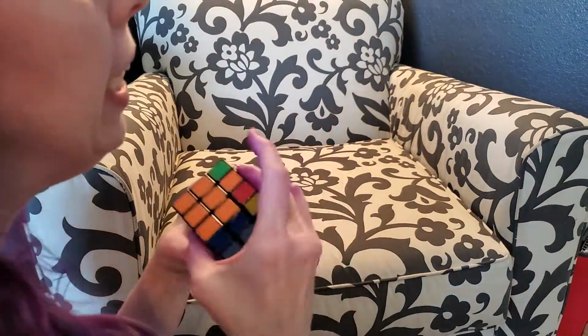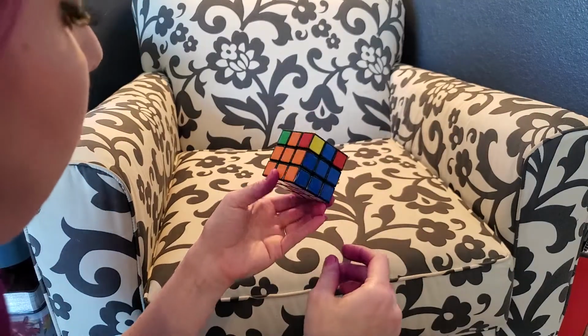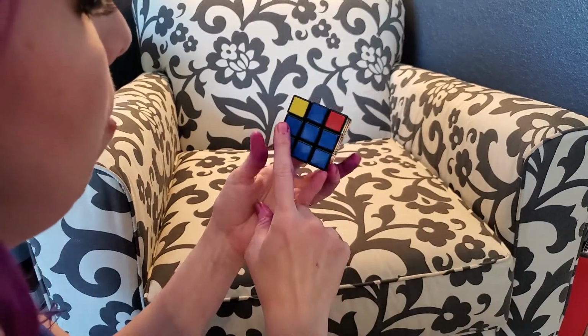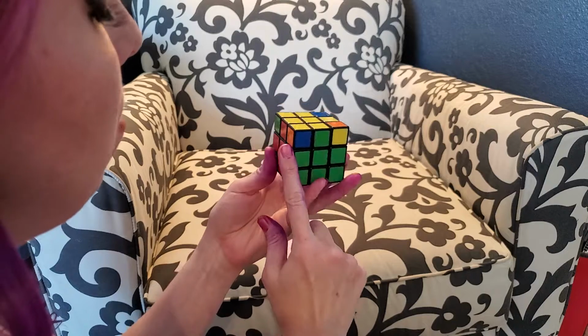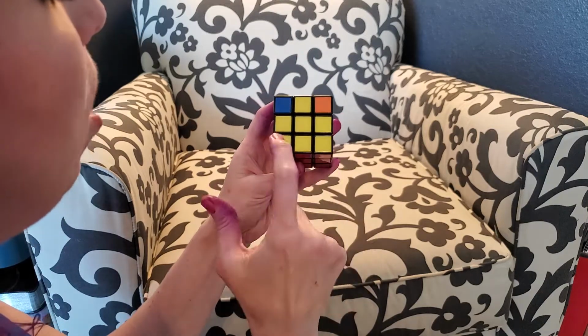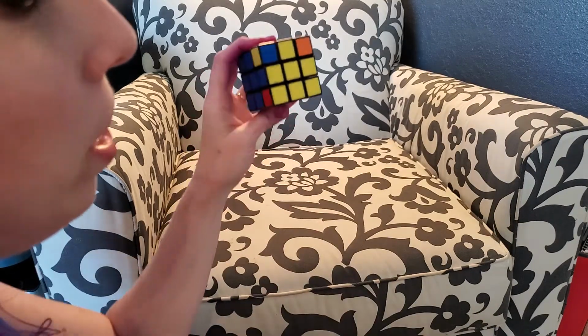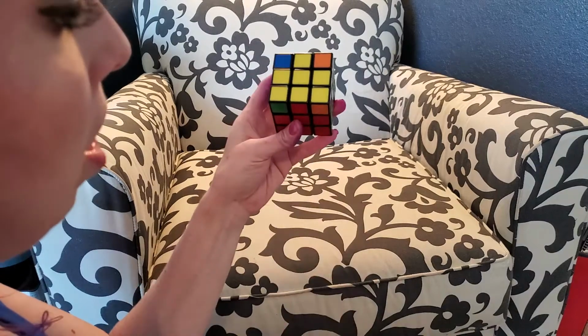Okay, guys, for the next step, we're getting there. We're close. So what we have so far is the bottom two layers are solved, and we have our yellow cross. We happen to have yellow corners here, but we don't need them there. We have a yellow cross.